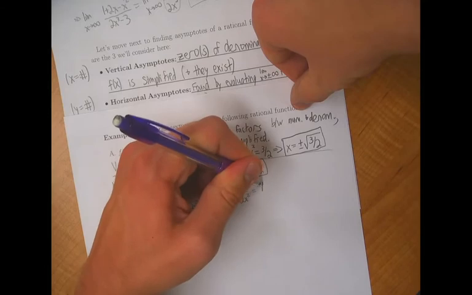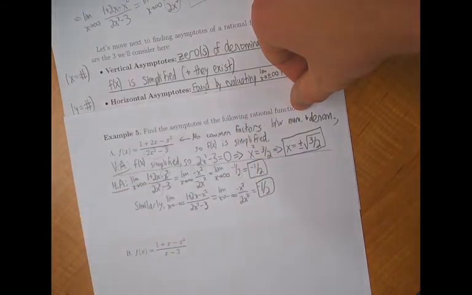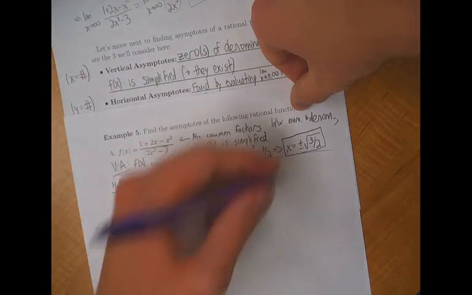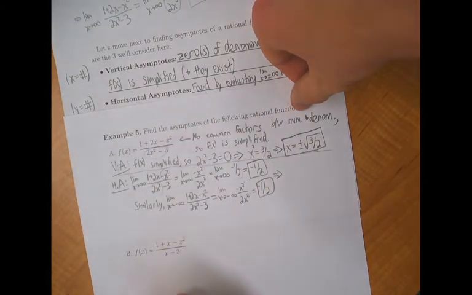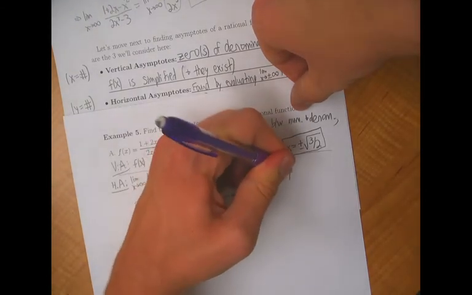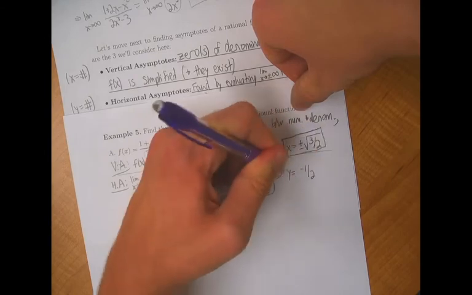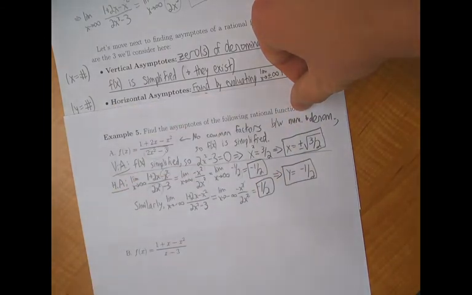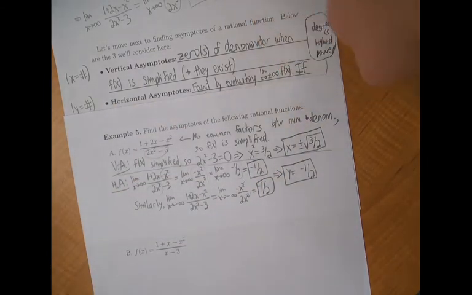So negative 1/2 will be the limit again. So, as a result, you should have that y is equal to negative 1/2. Okay? Okay, so that's going to give you the horizontal asymptote.